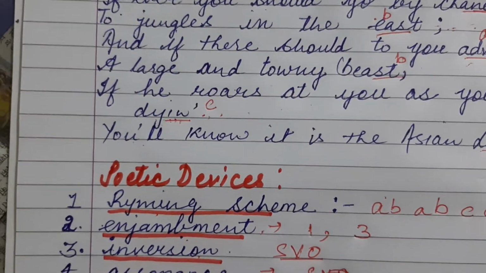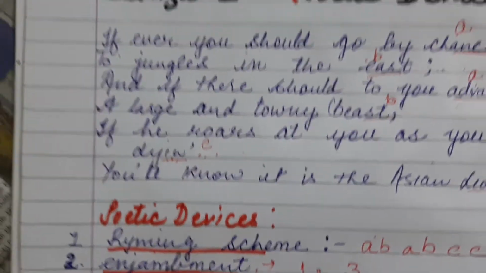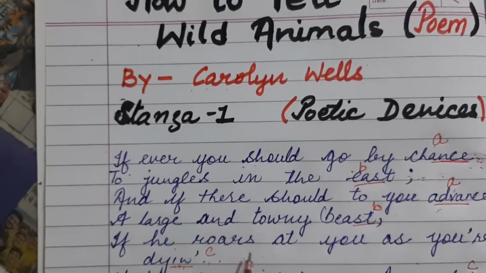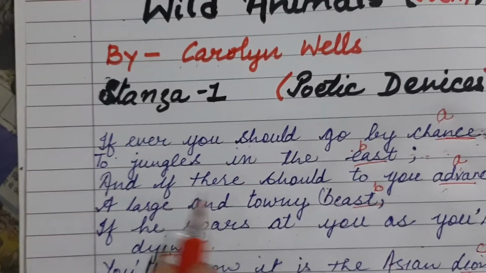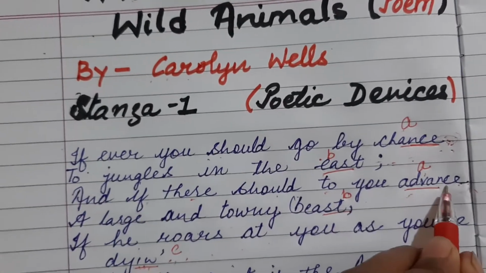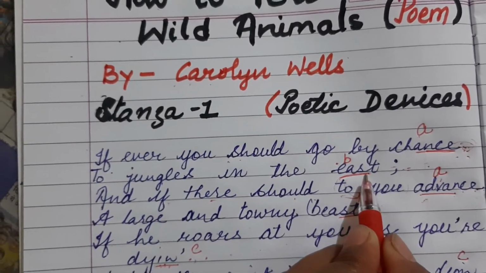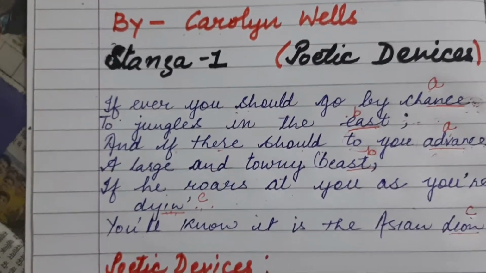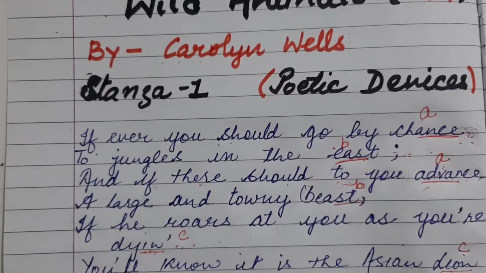This is the structure basically that we follow to write sentences. Fine. But here in the third line you can see, and if there should to you advance, the verb should have come before the object, right? So the use of inversion has been used in the third line.